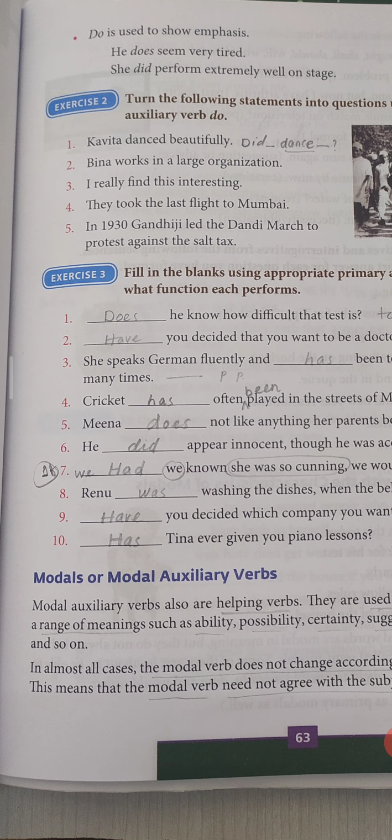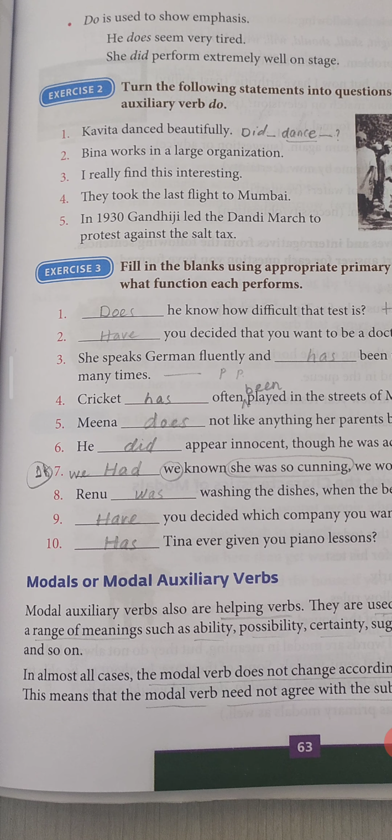Okay. Dash Tina ever given you piano lessons? Has. Because it is given, it should be has. Okay. So be careful in using the helping verbs. Modals or modal auxiliary verbs.